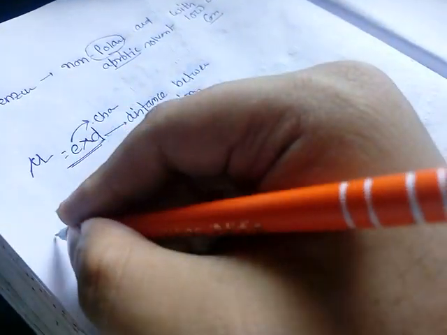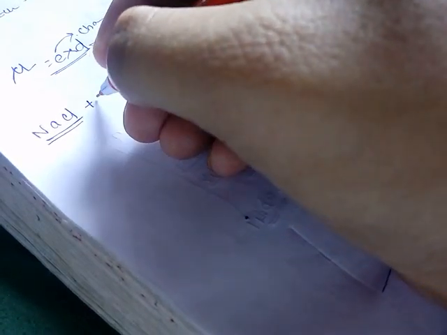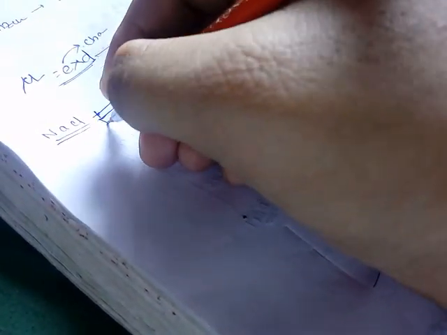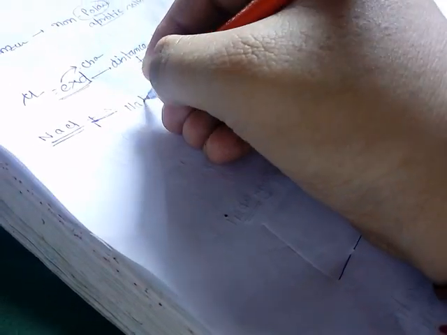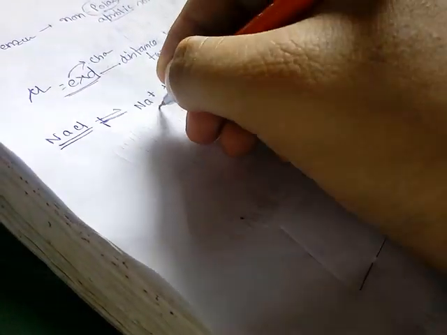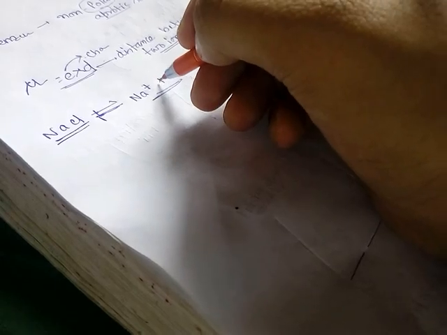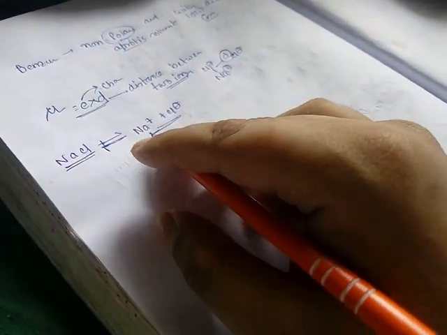Suppose we have NaCl, that is sodium chloride. Whenever it undergoes dissociation in a salt solution, it will form Na plus and Cl minus ions. The distance between the Na plus and Cl minus is called d, and the charge is called e. Now here comes the polarity.